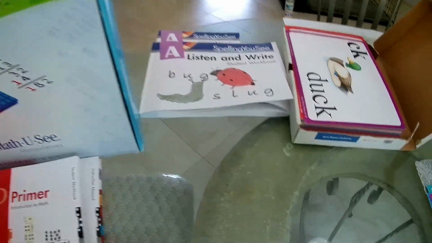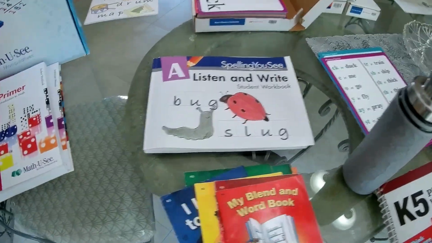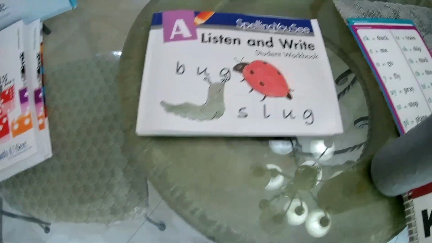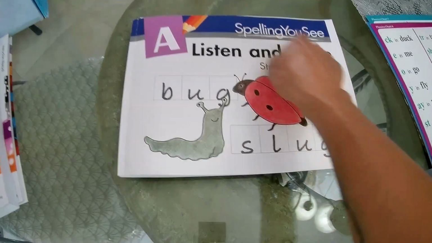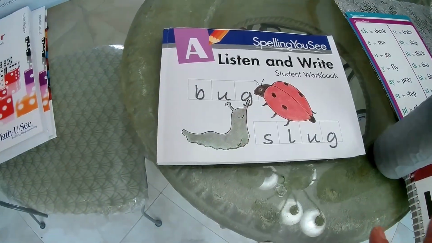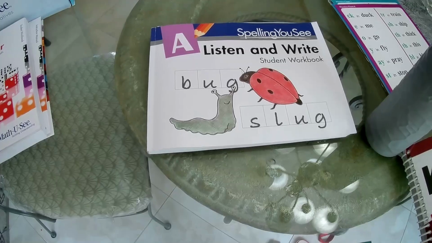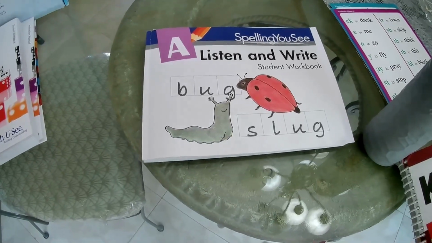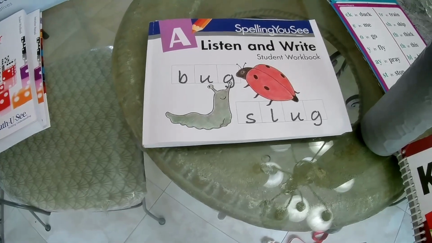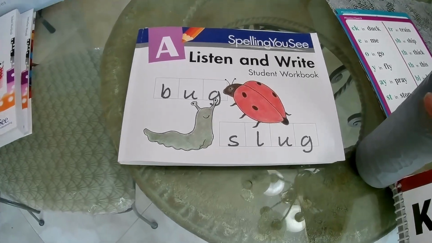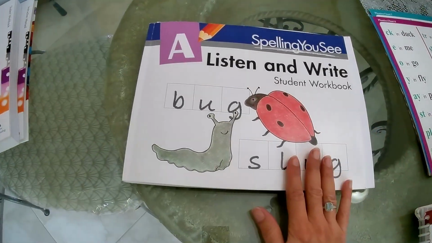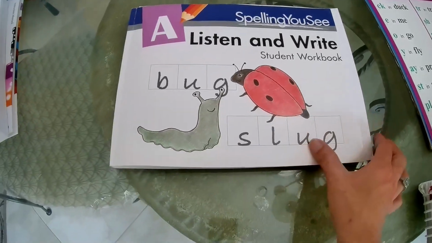Okay, now why do I have Spelling You See here? It's kindergarten. You are absolutely correct. This is my first year attempting this, and I am not attempting to do this early. The reason why I got Spelling You See A in the kindergarten year is because with my second child, he was ready, and he was starting to want to spell as he could hear the sounds. He was starting to experiment on his own. So I purchased this in case this happens with my third child this year.